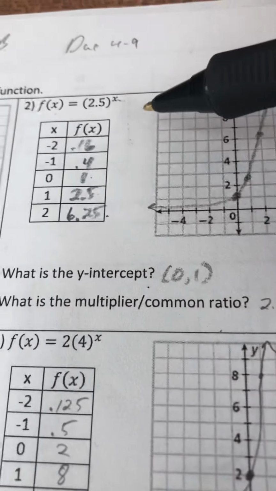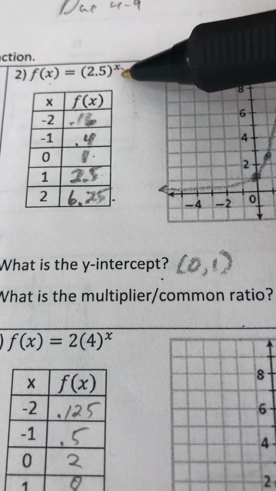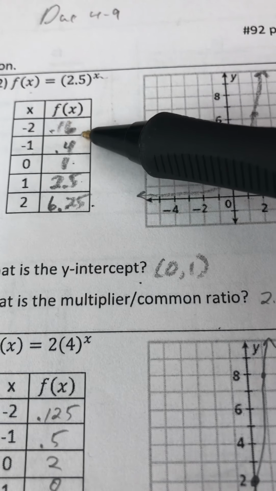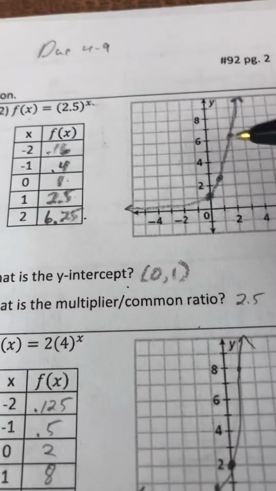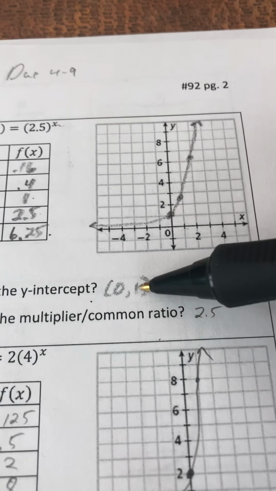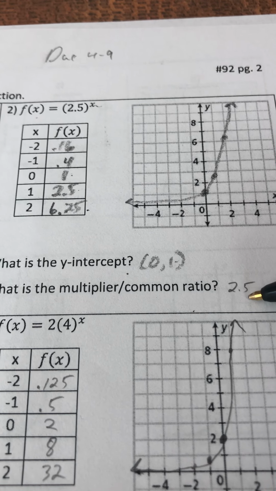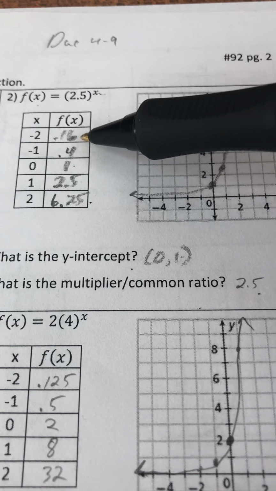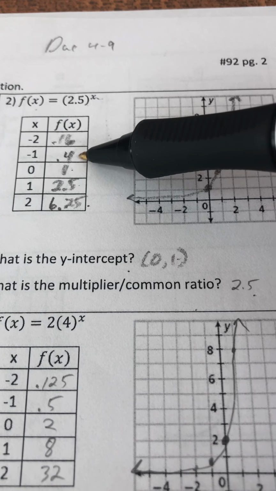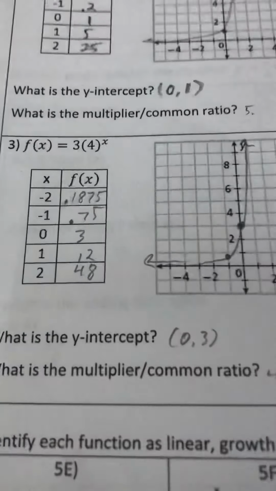Same thing with this. You put these digits into that x value, and you're going to get these numbers, okay? Your y-intercept ends up being right here, and you got 0, 1, and your multiplier, common ratio, is going to be 2.5. Notice it's the same number as this. When you take this, multiply by 2.5, you get this, and so on, all the way down. Okay, this one.